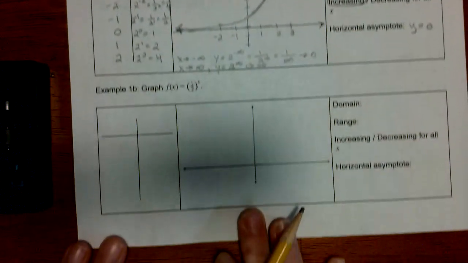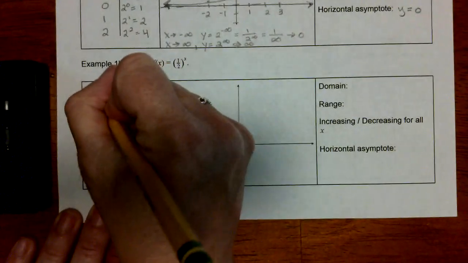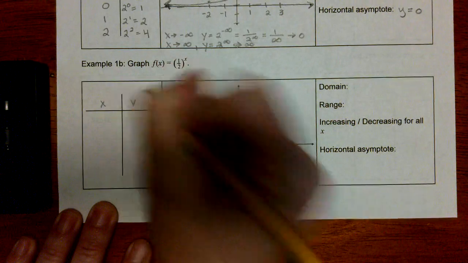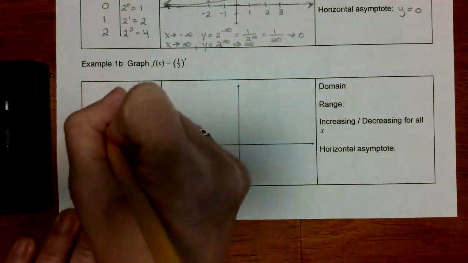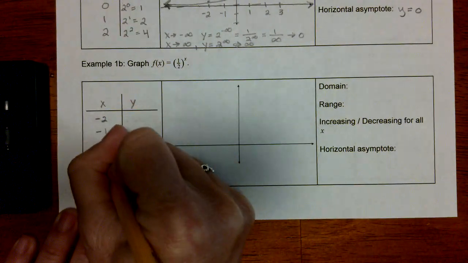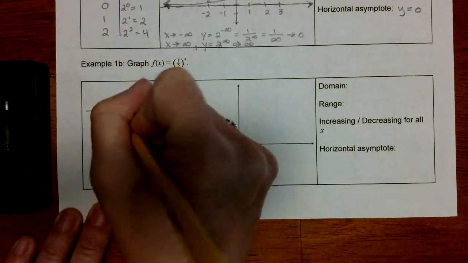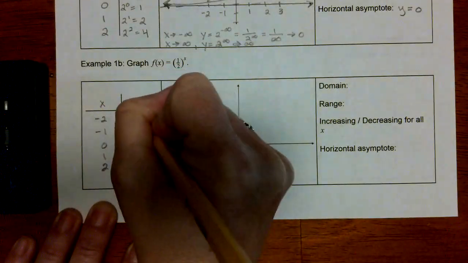So let's try our next example. So I have x and I have y. I'm going to start for exponential functions with those same x values, -2, -1, 0, 1, and 2. So this time I have 1/2 to the -2.